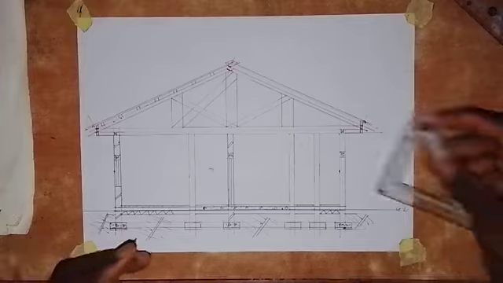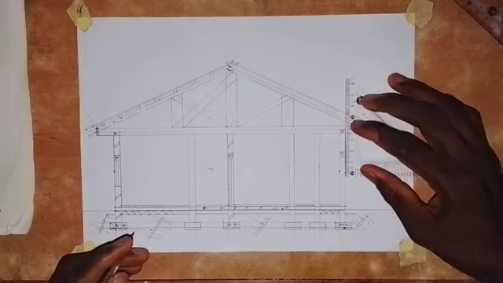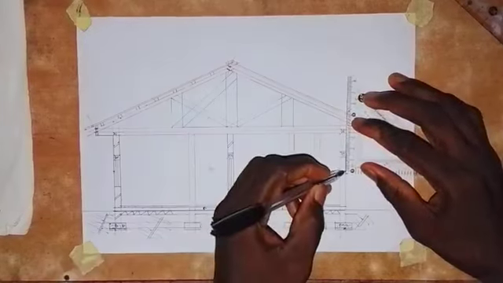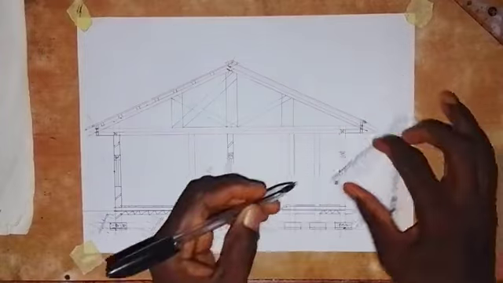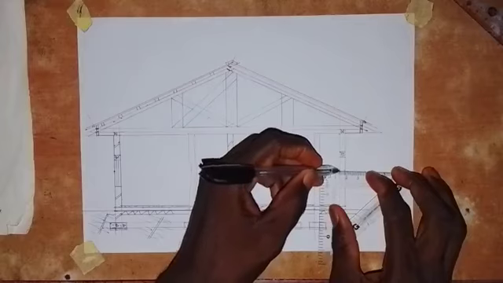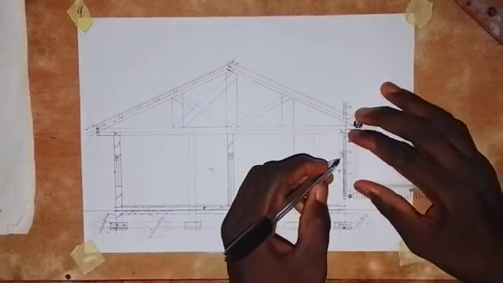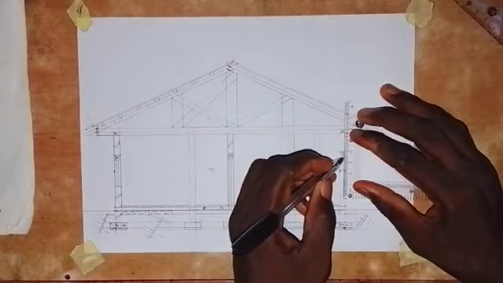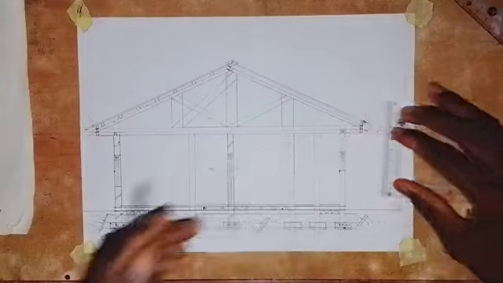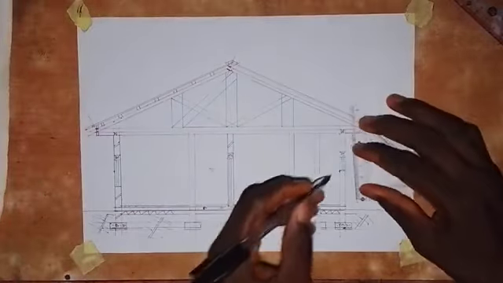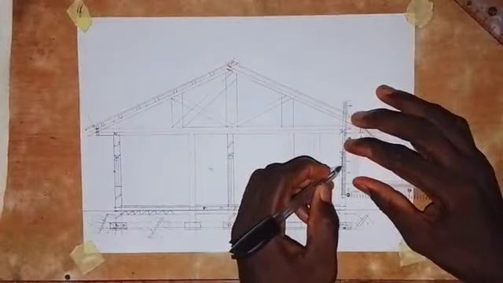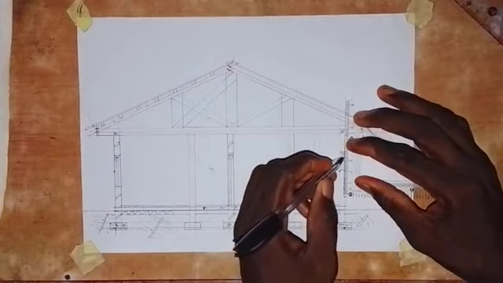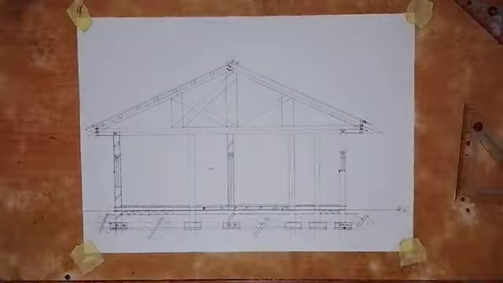So we are going to take a measurement of 12 millimeters down. It's a window in the toilet. So we take 12 millimeters down here, and then we draw this line. Then we draw two vertical lines within this space like this to represent this window that is cut by the cutting plane. So we have it now. Let me make it more visible. All right, so we have this now.